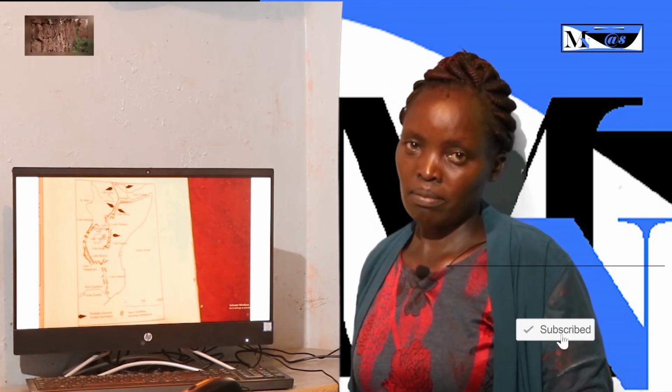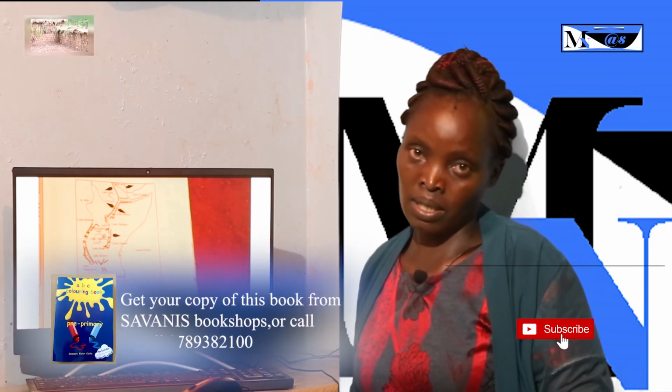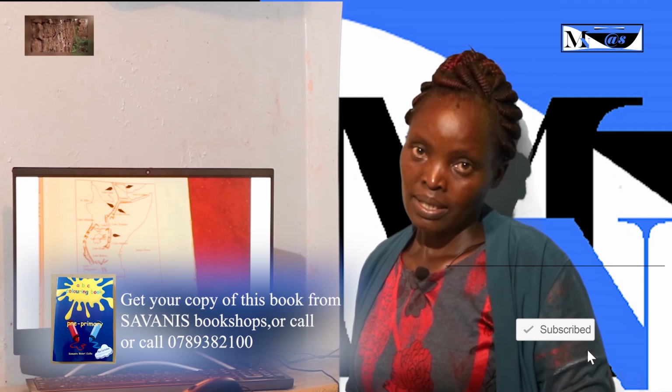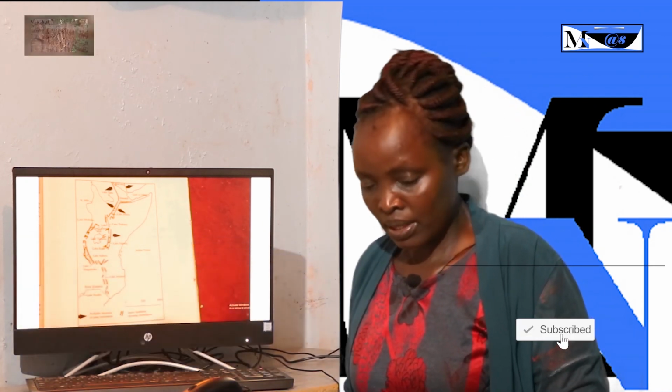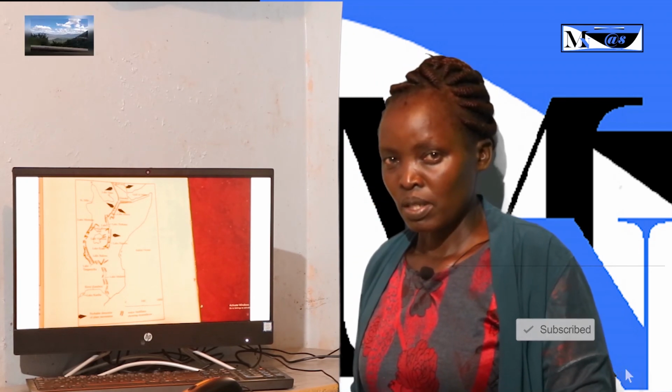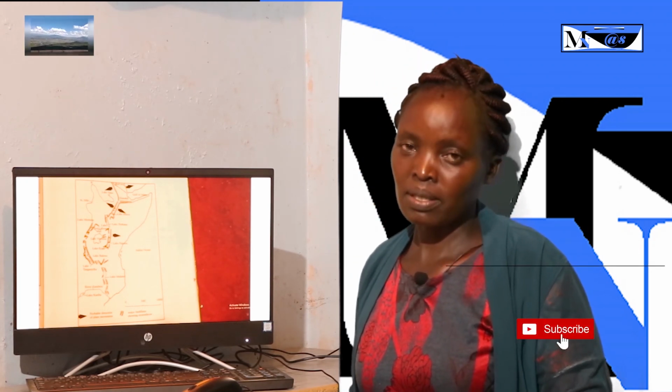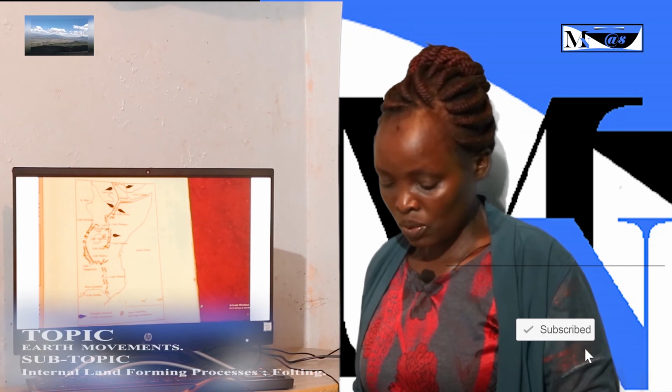We may also have the formation of tilt blocks and block mountains, which may not have rainfall on the leeward side, so they might be a problem. That is the formation of the leeward side of a mountain. It's because of tilting.